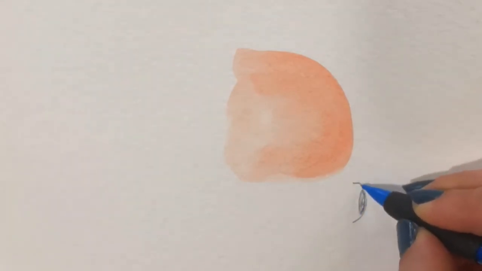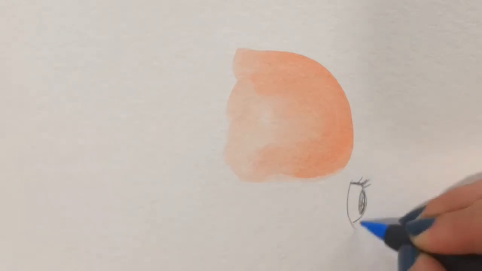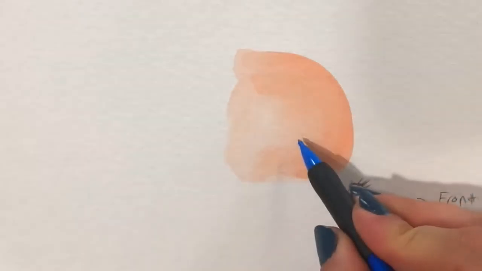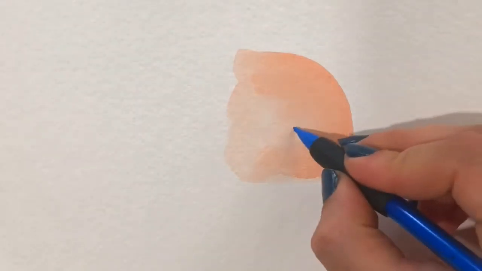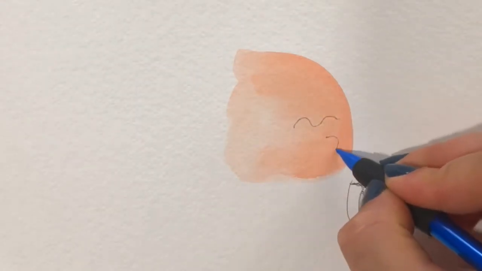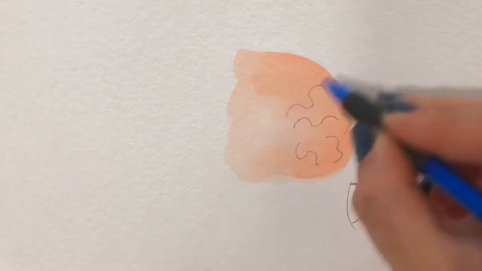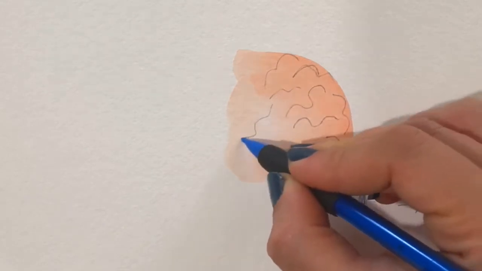Just draw some little eyeballs in, some eyelashes. All right, so eyes forward. So this is the frontal lobe. Now our frontal lobe is going to have covering it the gyri, the sulci, so all of our wrinkles. And we're going to see wrinkles all over these lobes.